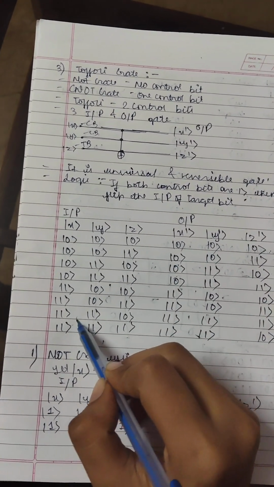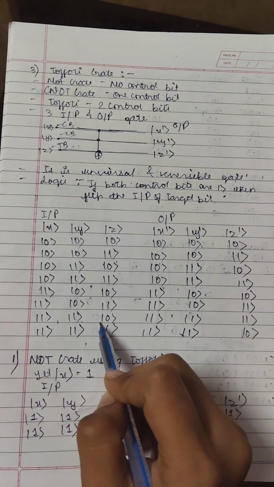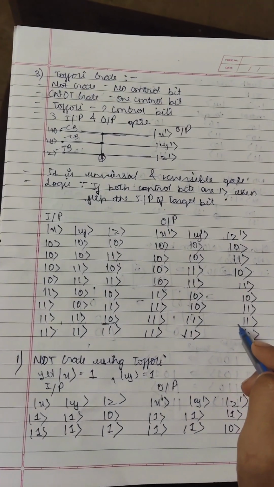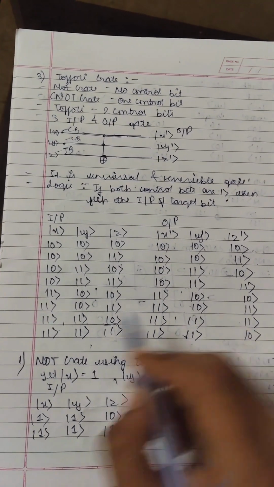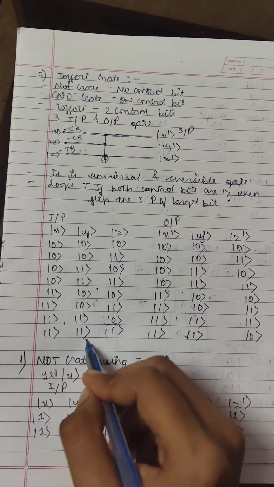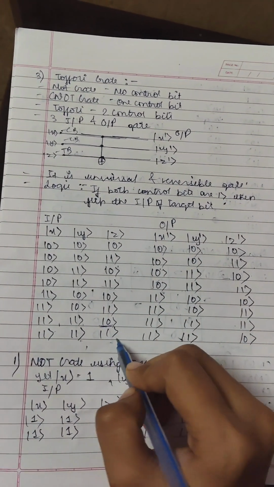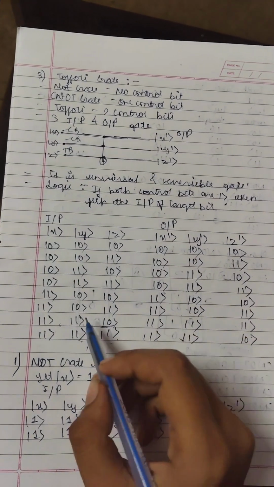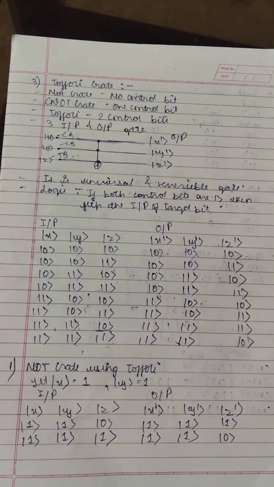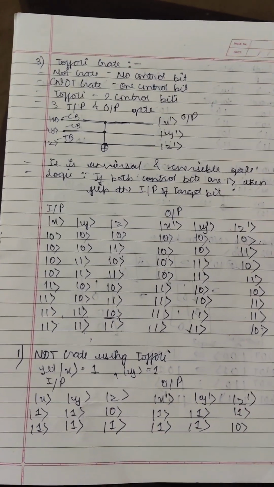Like in the second-to-last condition, both control bits become 1, so we flip the target bit's input, which is 0, and the output becomes 1. Similarly, in the last case, when both control bits are 1, we flip the target bit's input, so here it is 1 and in the output it becomes 0. In this way we represent the truth table of a Toffoli gate.